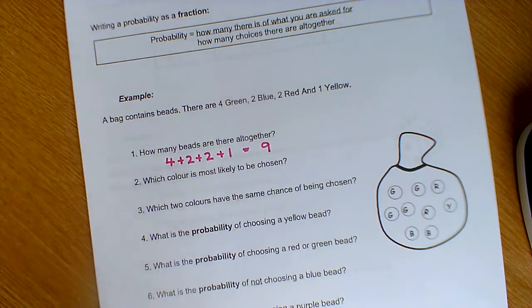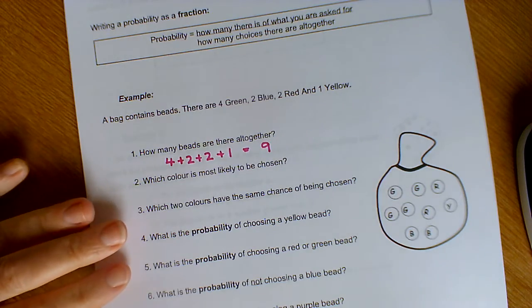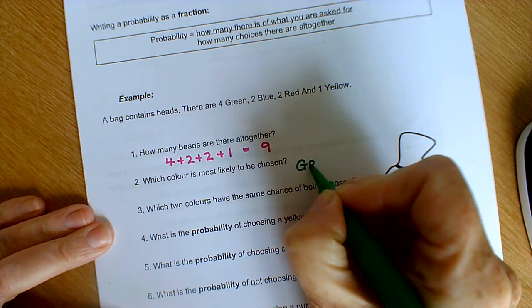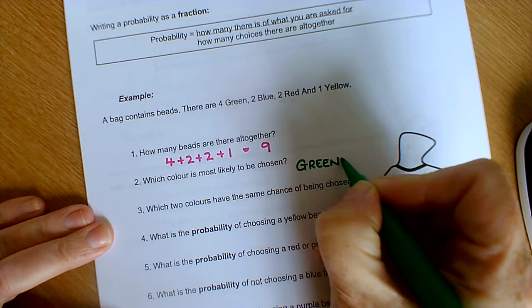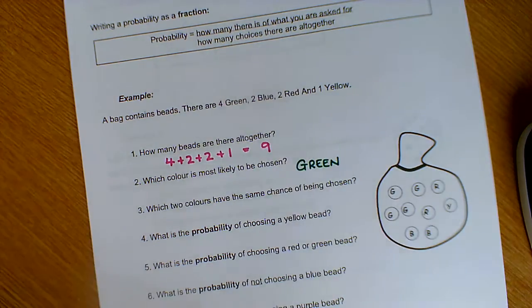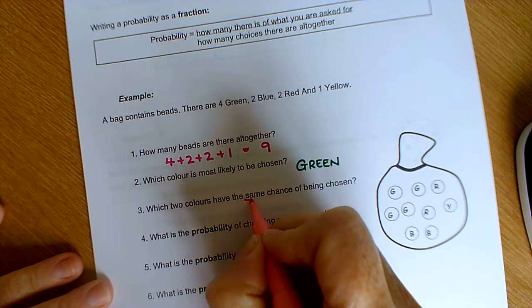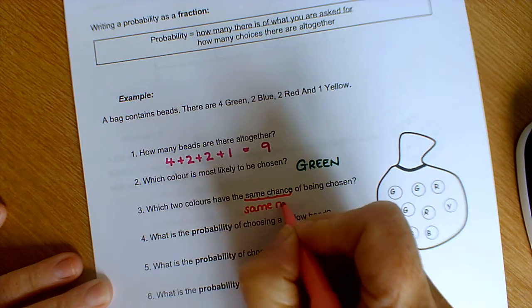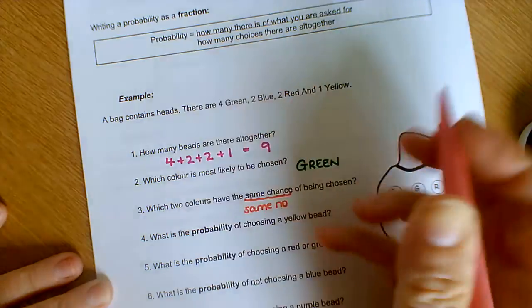It says which colour is most likely to be chosen. So which one have we the most of? And clearly there are 4 green, so it is green. Which 2 colours have the same chance of being chosen? So the same chance of being chosen. That means the same number. So the same chance is the same number, which is blue and red.